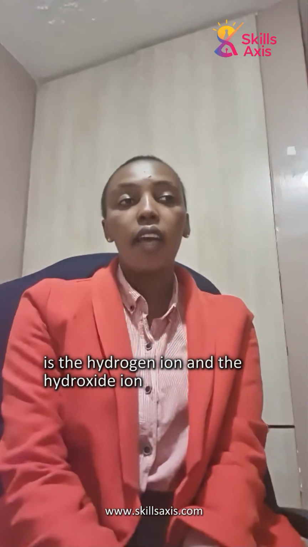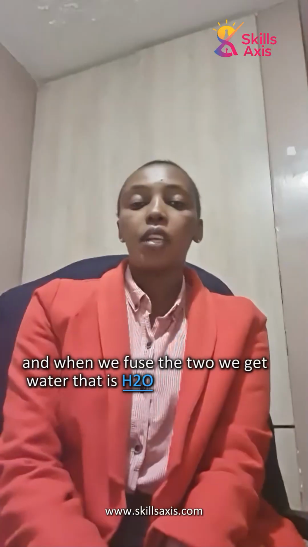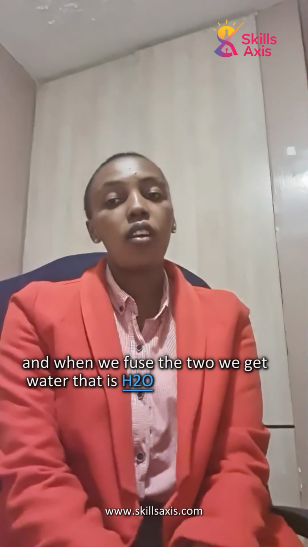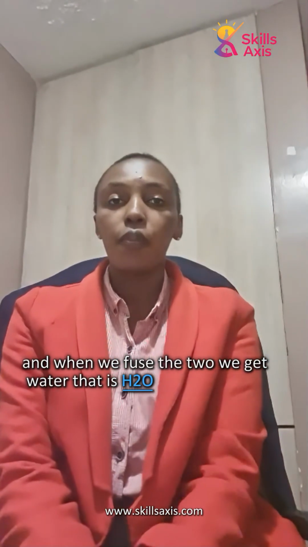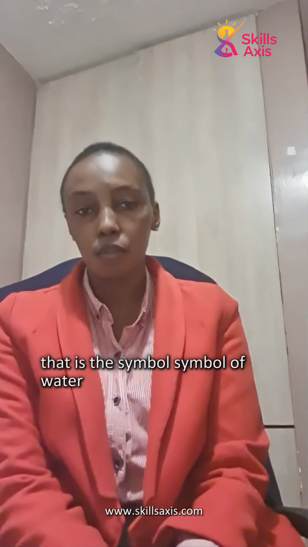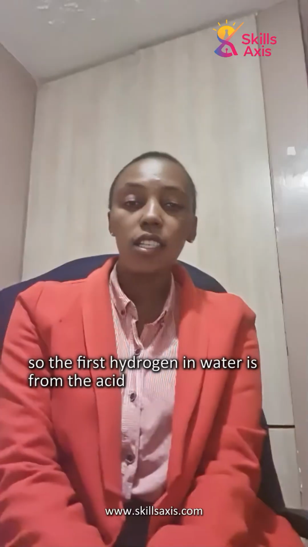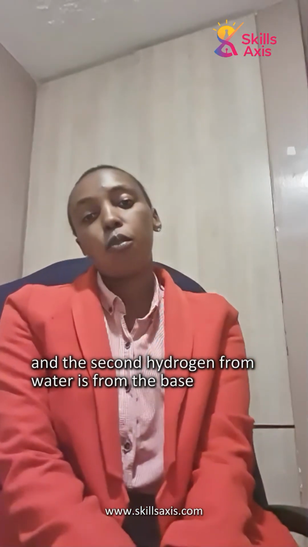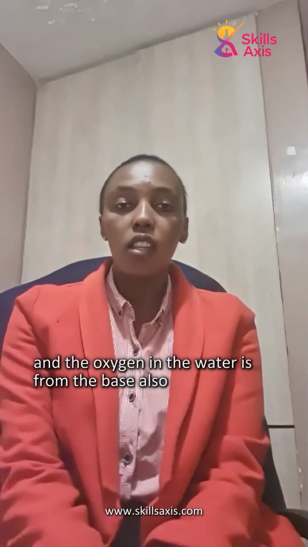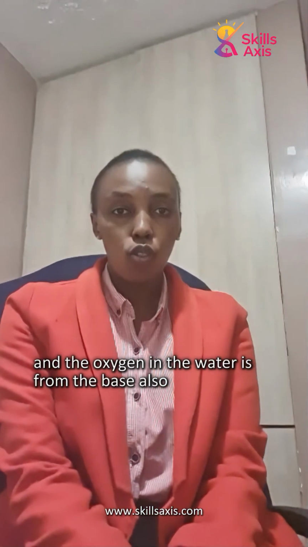So we go to the third and final part, which is connecting the pieces. From part 2, we have the hydrogen ion and the hydroxide ion. And when we fuse the two, we get water. That is H2O, the symbol of water. The first hydrogen in water is from the acid, and the second hydrogen in water is from the base, and the oxygen in the water is from the base also.